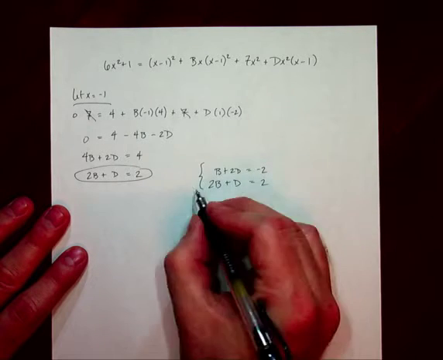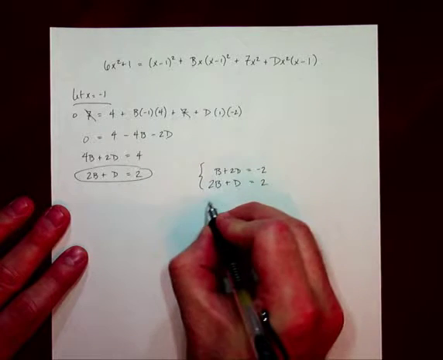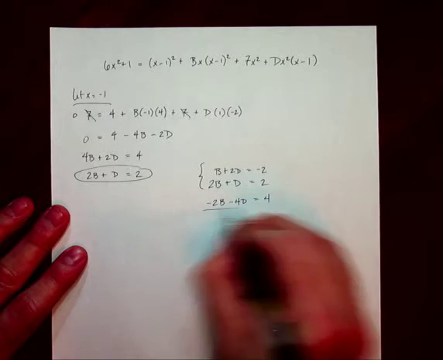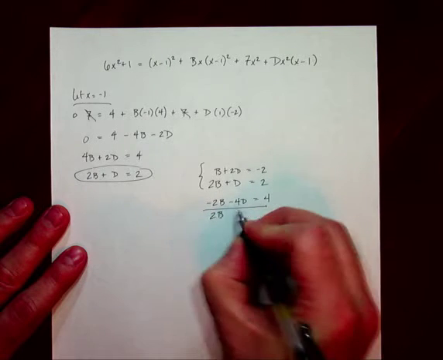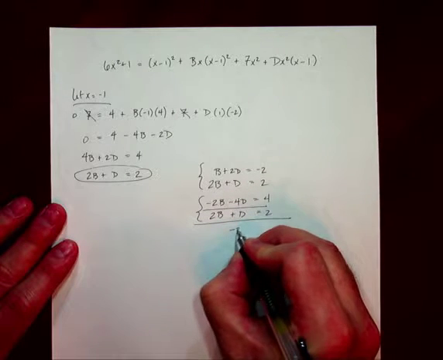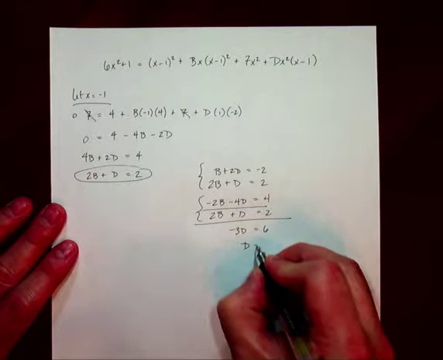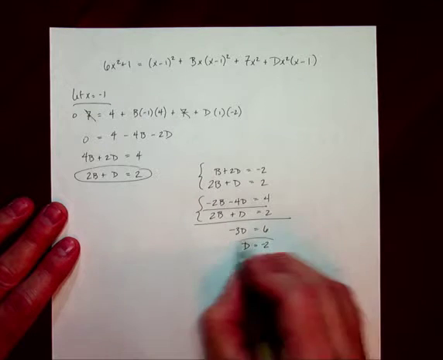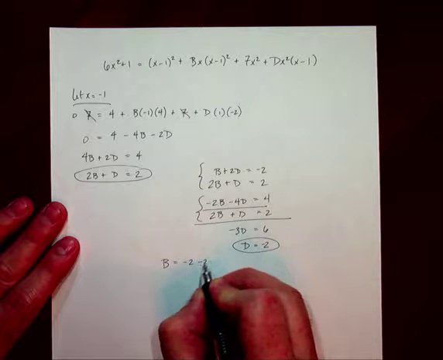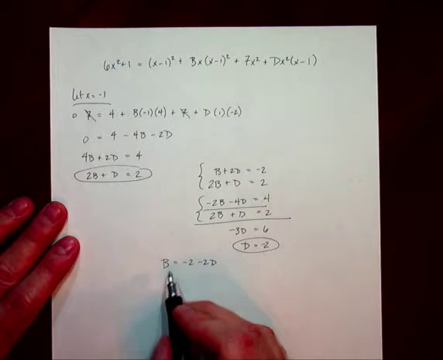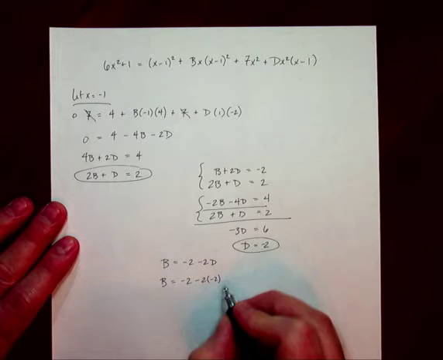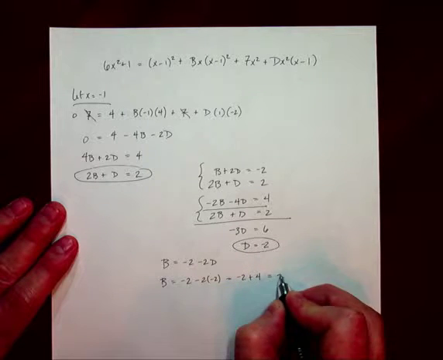Let's go ahead and multiply this first one through by a negative 2. So negative 2b minus 4d is equal to 4. Sorry, I shouldn't have put that line there. Plus d is equal to 2. So I'm going to add straight down, and I'm going to get negative 3d is equal to 6, or d is equal to negative 2. And once I have d is equal to negative 2, I can plug back into any one of those. Okay, I'm going to plug back into the first one, or a form of the first one. So b is equal to negative 2 minus 2 times negative 2. So that's negative 2 plus 4, or just 2.